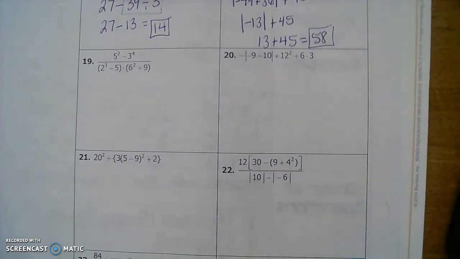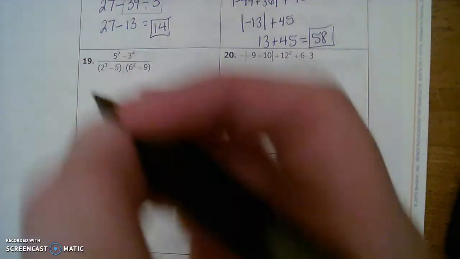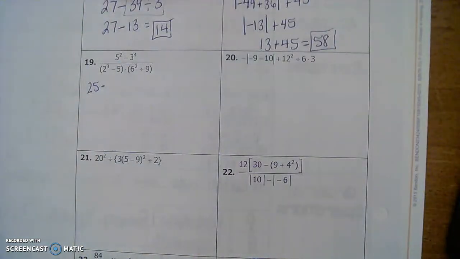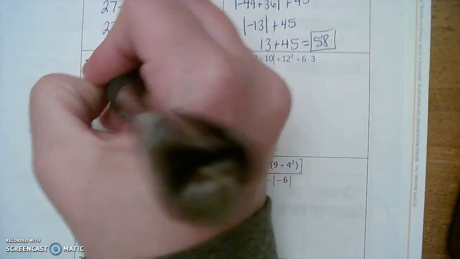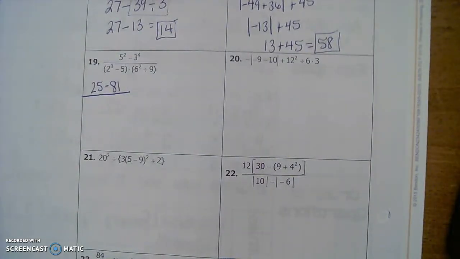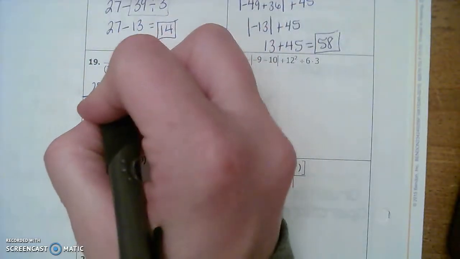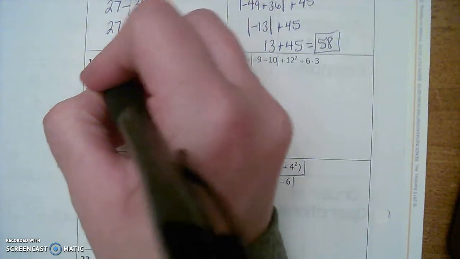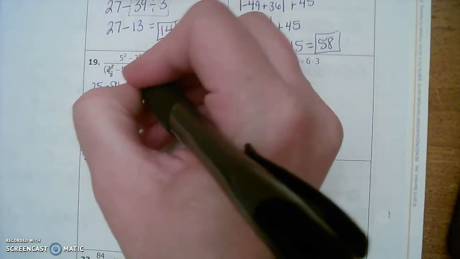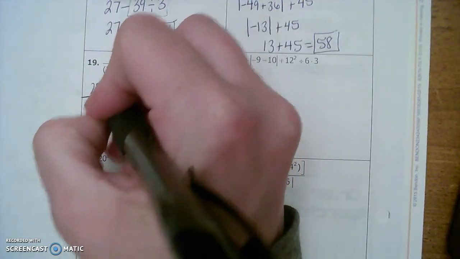Number 19, we have again what I called a big fraction. So you need to do the numerator, the top, and the denominator, the bottom separately. So right now, 5 squared is 25 minus 3 to the fourth power, which is 81. So I'm going to do top and bottom all at the same time. Again, some people prefer to do all of the top and then all of the bottom. That's up to you. 2 to the third is 8 minus 5, which is 3, times 6 squared is 36. 36 divided by 9 is 4.